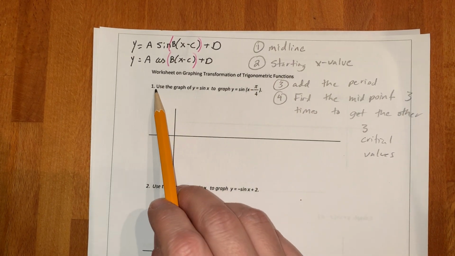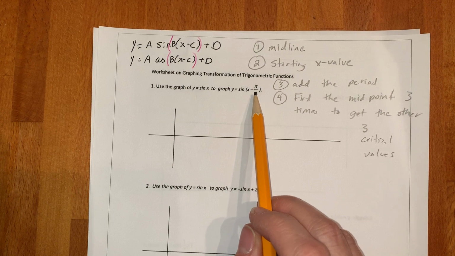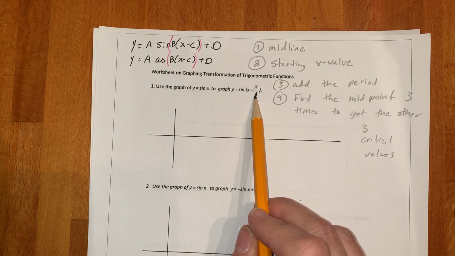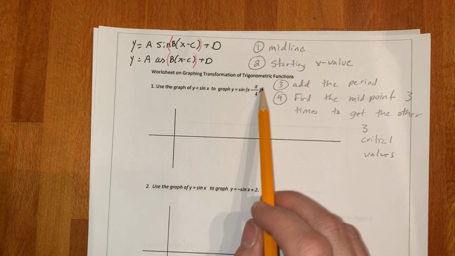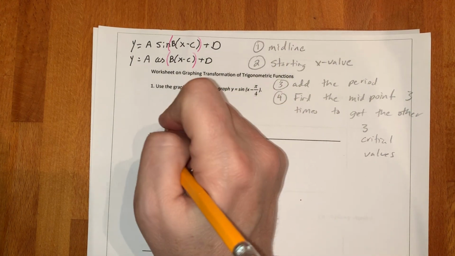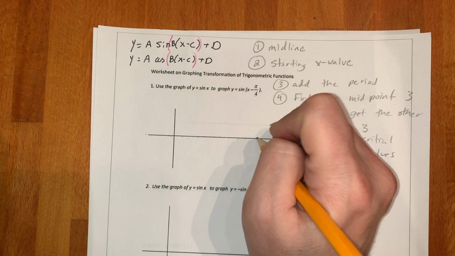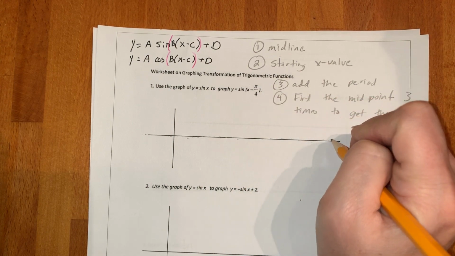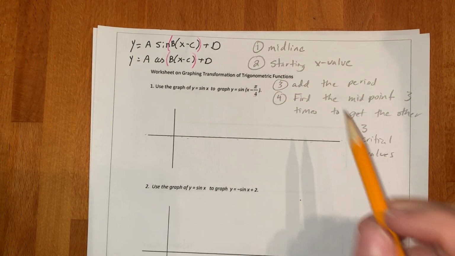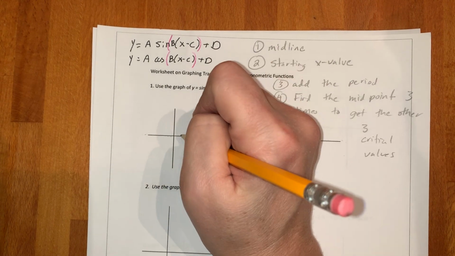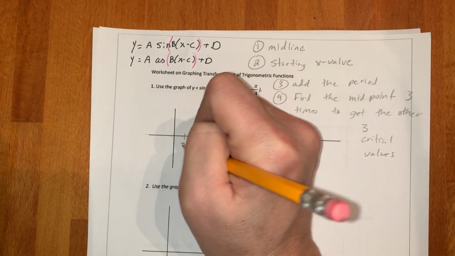Okay, so here we go. When I look at number 1, I see that it only goes to the right. And it goes to the right pi over 4. So the midline is still going to be 0. So I'm going to dot that in really lightly. Now my starting value is going to be pi over 4.